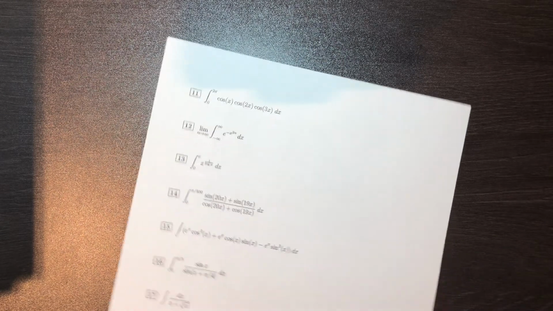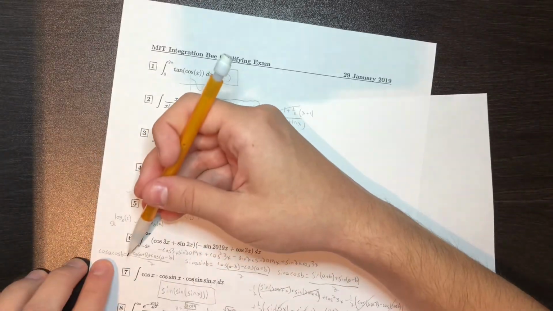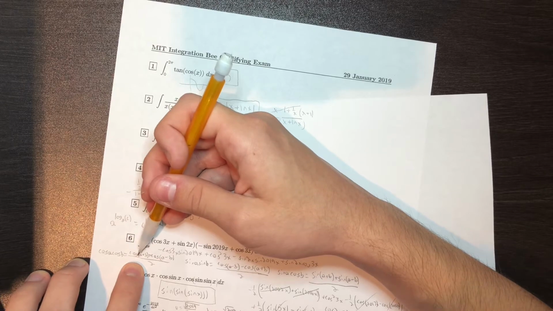Okay, moving on to the second page. We have 11, we have a product of multiple cosine functions. Now, using trigonometric identities, we can actually combine these together. So some identities that we might want to use are the ones I wrote on the previous page, such that cosine A cosine B equals cosine of A plus B plus cosine of A minus B, over 2. So using that, I'll keep that up here.